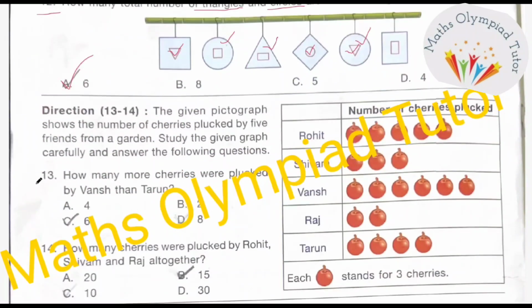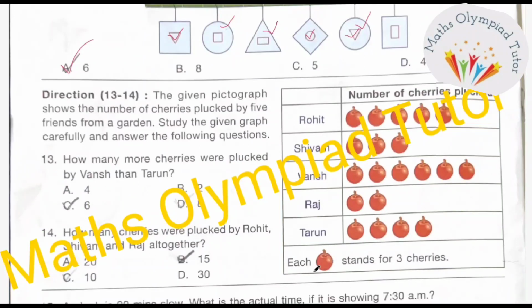Now this is a pictograph question from 13 to 14. These two questions are pictograph based. A pictograph is given to us which says there are 5 kids and the number of cherries they are plucking. The pictures of cherries are there and the information given is each cherry here stands for 3 cherries. For example, like Raj, 2 pictures of cherries are there. This picture stands for 3 cherries. This picture also stands for 3 cherries. So in total Raj has plucked 6 cherries. Like this we have to read the pictograph.